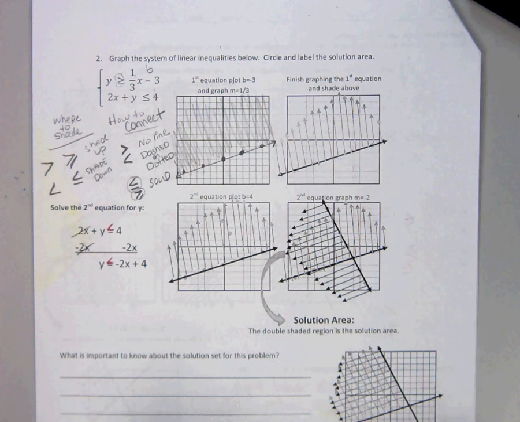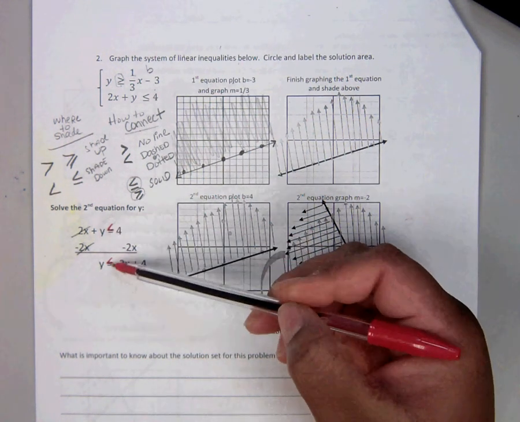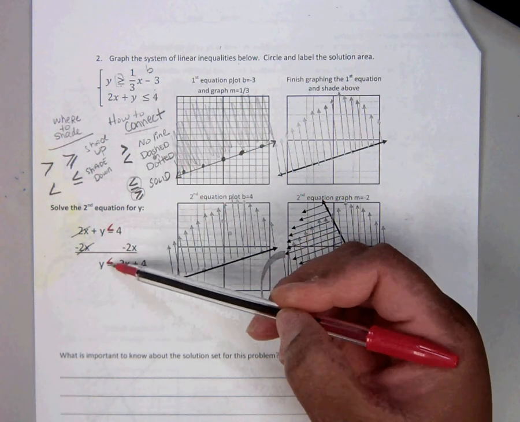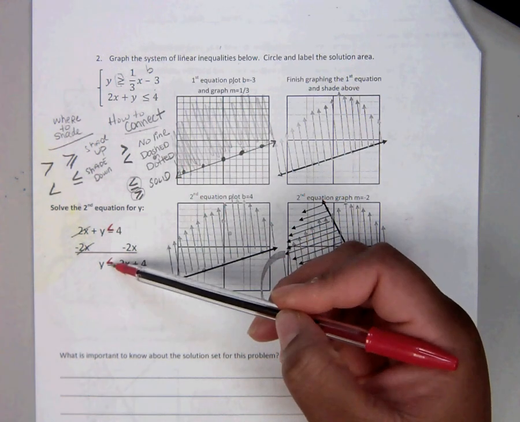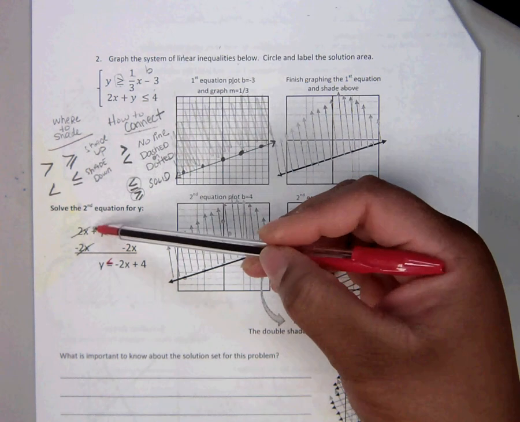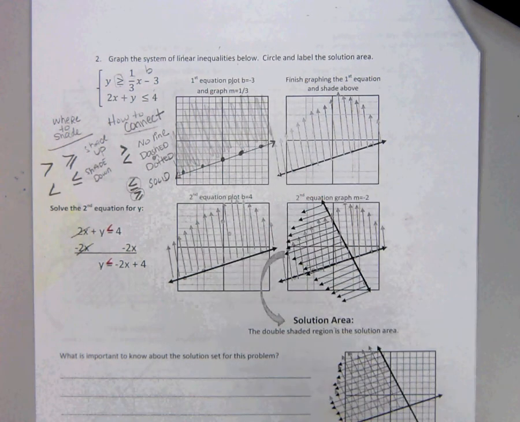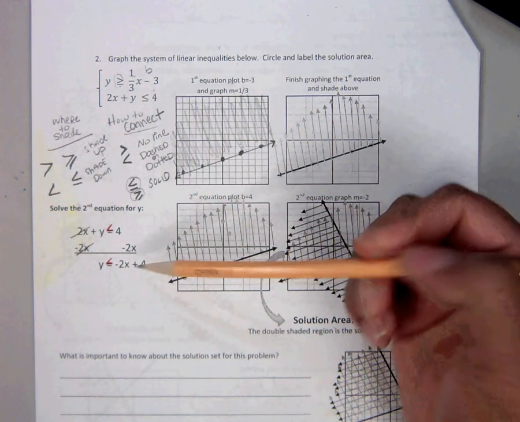The good thing about that mistake, as you can see, nothing really changed except this. The equal sign was there, now it's a less than or equal to. You will learn later on in the next couple of examples that when this number is negative here on the y, something happens. But we'll discover that in a moment. So now we have it, we can graph it.